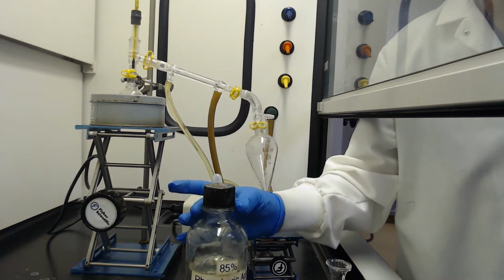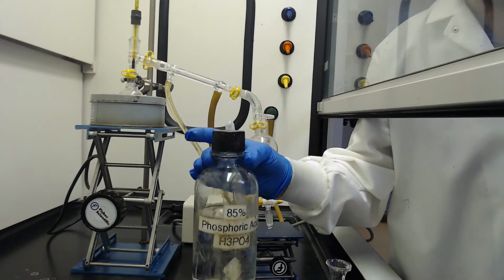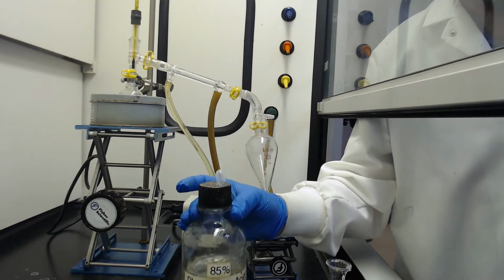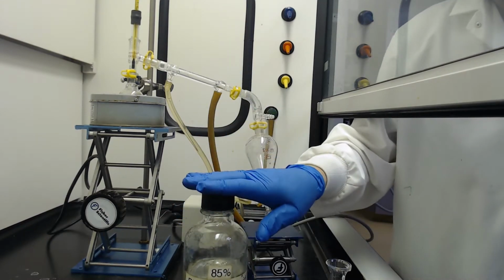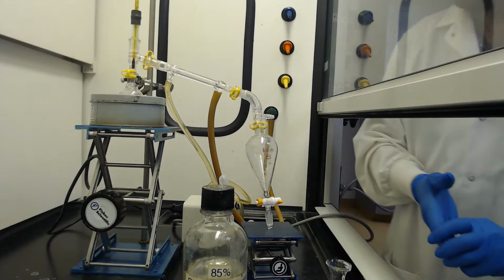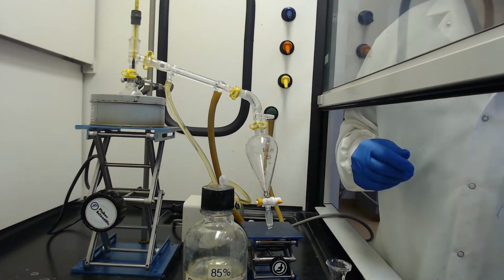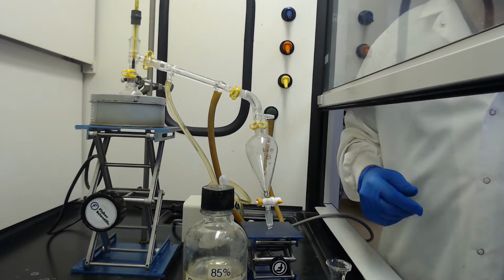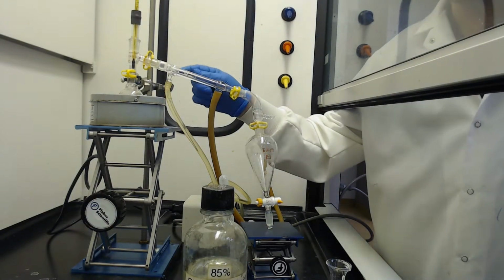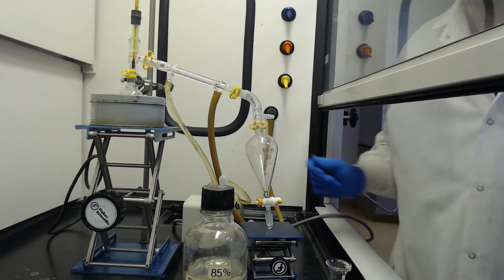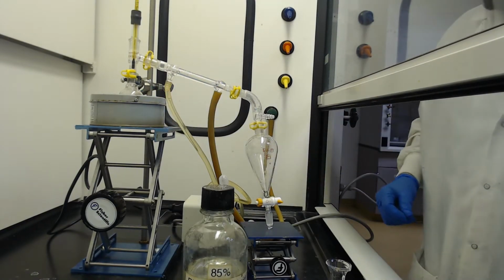It's considered a weak acid, but it's actually a fairly strong weak acid. So you do want to be careful when you're handling that. Another very important thing that you can't see right now, and I actually put these in before when we tared it over there, is that there's boiling chips inside of this flask, so we prevent bumping.